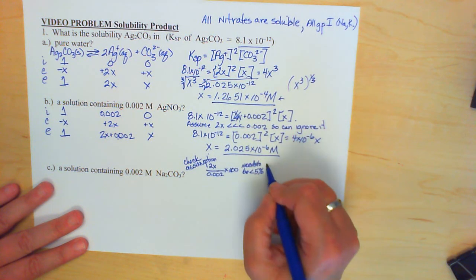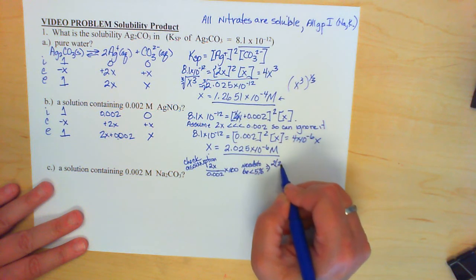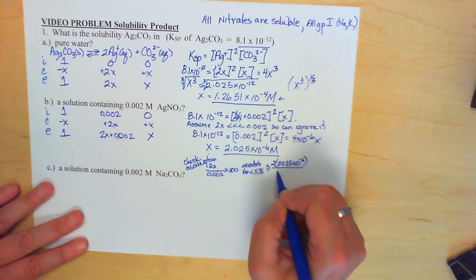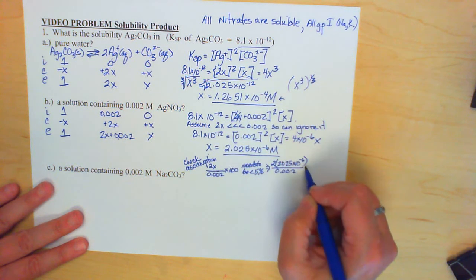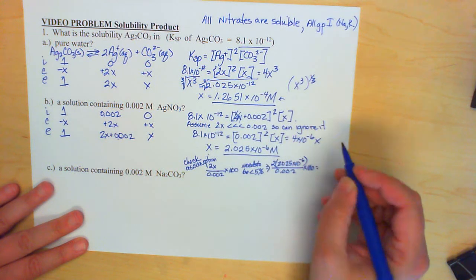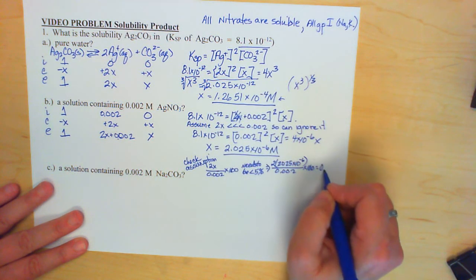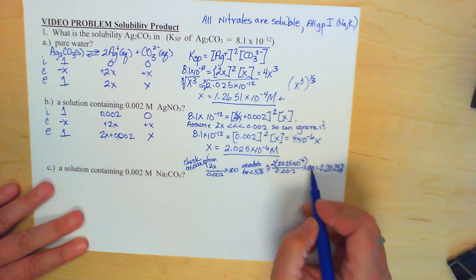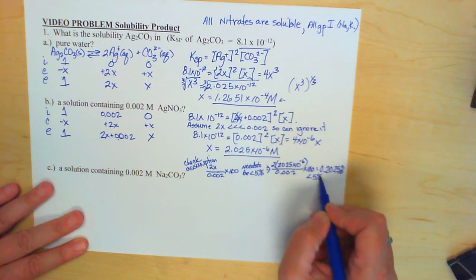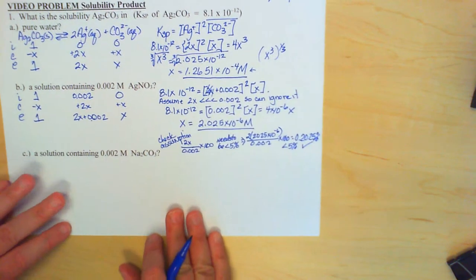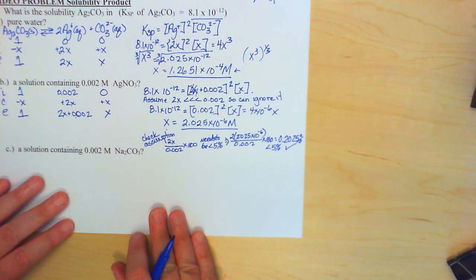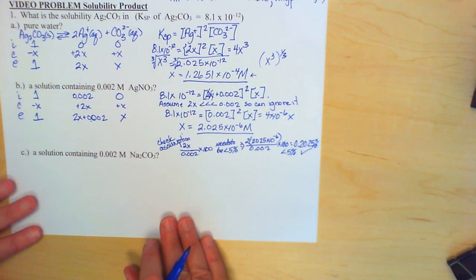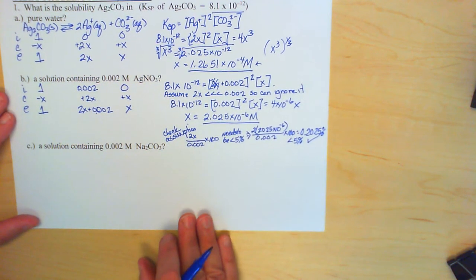So if we do the math, we get 2 times 2.025 times 10 to the minus 6th over 0.002 times 100, which comes out to be a whopping 0.2025%. Now, last time I checked, this is less than 5%, so it is valid. It's a valid assumption. Okay? So, if you'll notice, we lost solubility based upon the common ion.